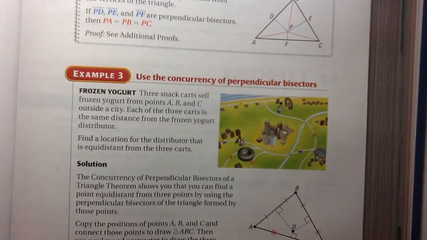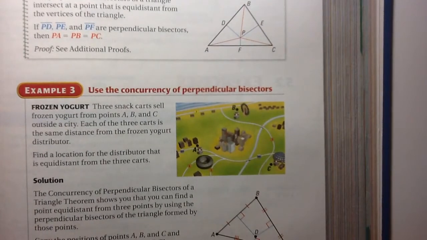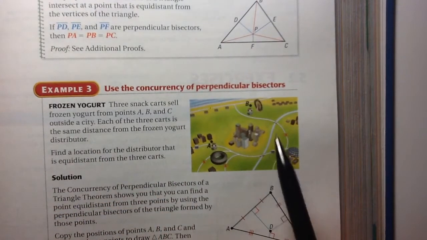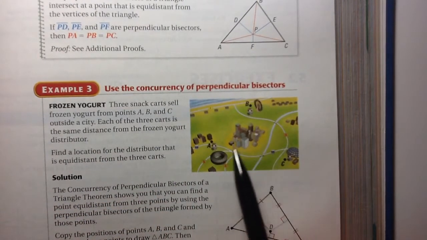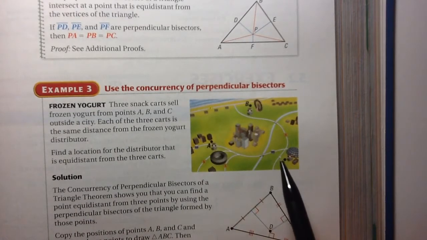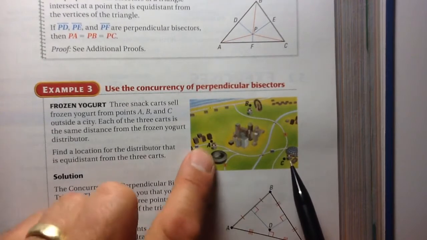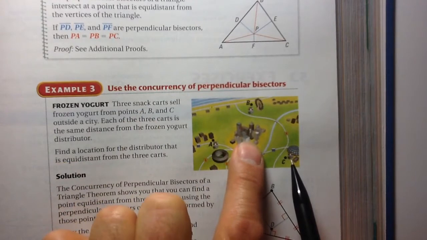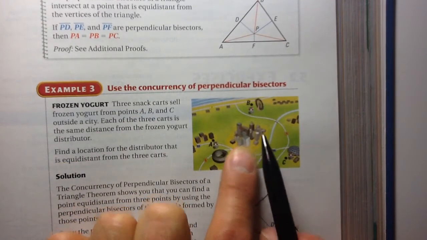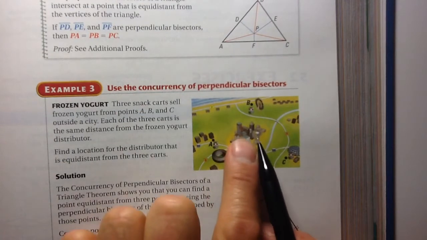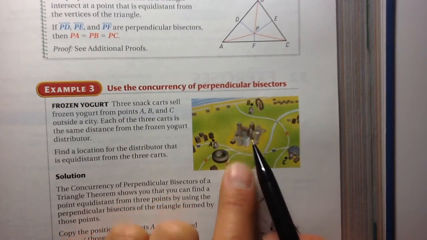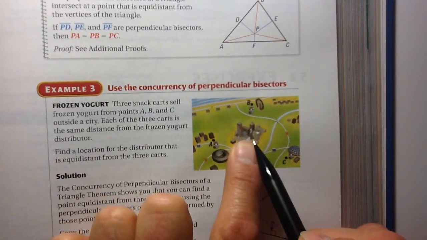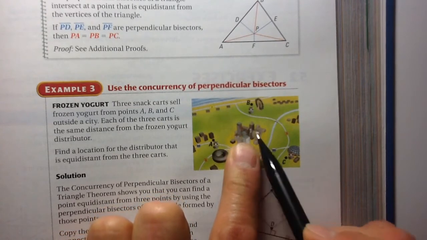So why is this useful? Well, for example, say you were a supplier for these three, where's the third one? Over here. These three different, what do they call them? Snack carts, and you wanted to be equidistant, so it's the same distance from your little supply shed to your snack carts, assuming that there's roads. Maybe you have a drone. There it is. You have a drone and you fly it out to your cart. Okay, so you want it to be equidistant.